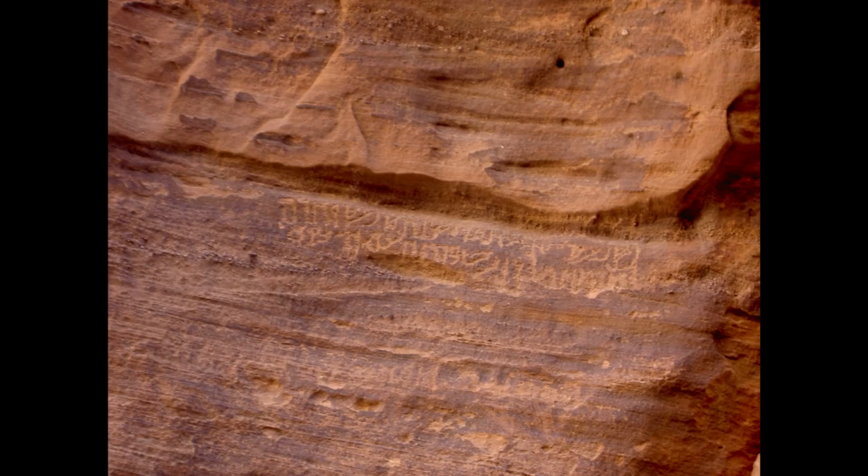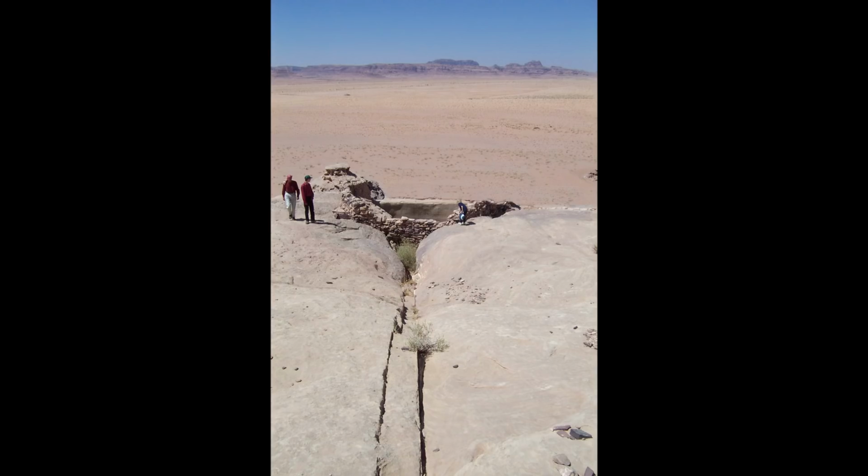Maybe there was a crack in these low rocks out in the desert, low rocks being low mountains, and when the rain came on it, they would direct the water, maybe cut a little channel or put some rocks along, directing the water into one area.